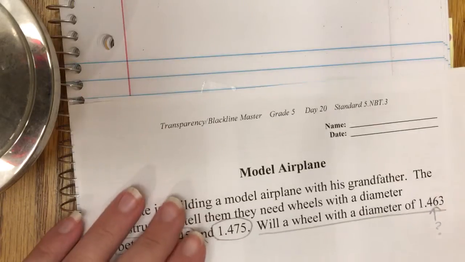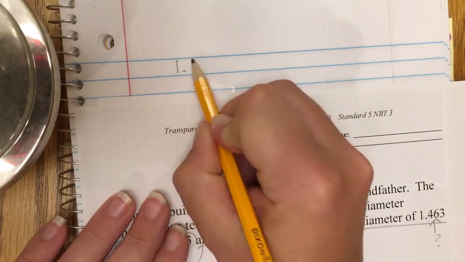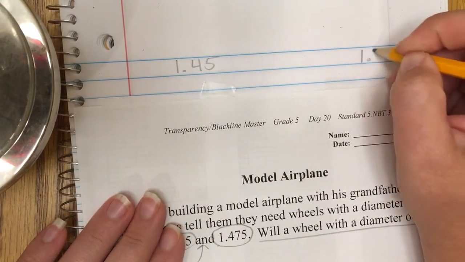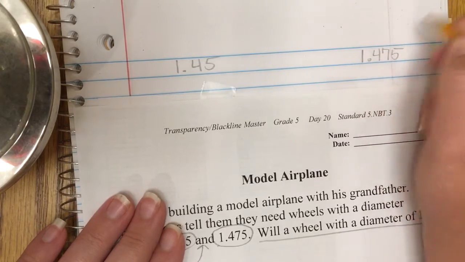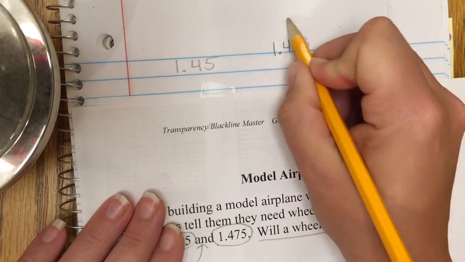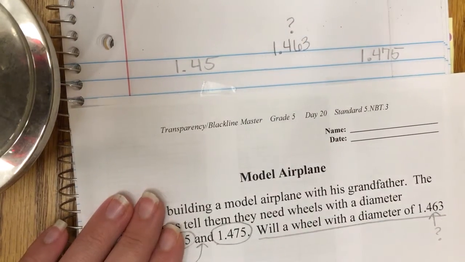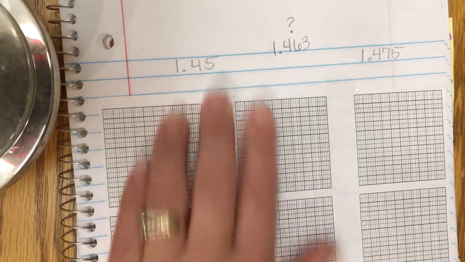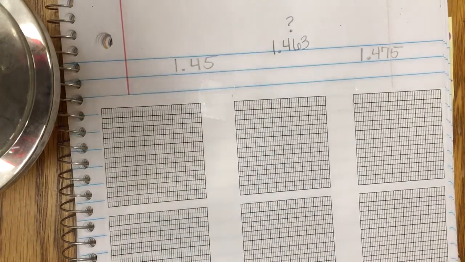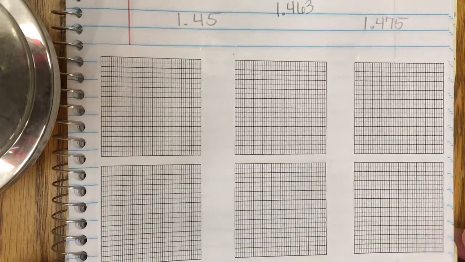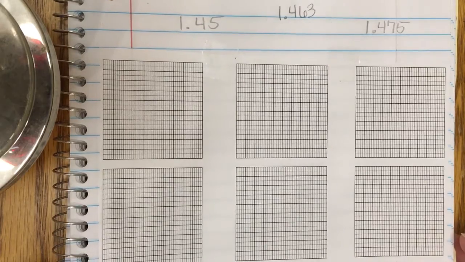So let me copy down in my notebook. I have 1 and 45 hundredths, and I have 1 and 475 thousandths. My question is, 1 and 463 thousandths, does that fit in the middle? Does it fit in the middle? So let's talk about different ways that we can do it. Our first way, we're going to look at what it looks like using place value blocks. I'm trying to make it so you can see everything here.